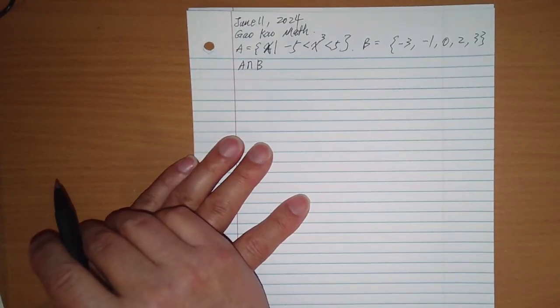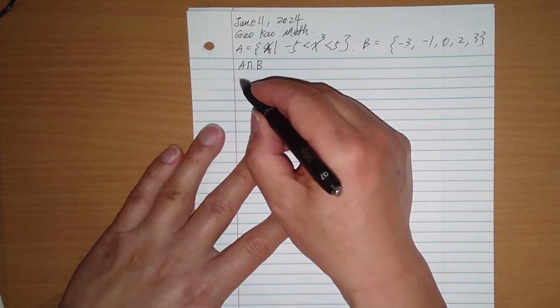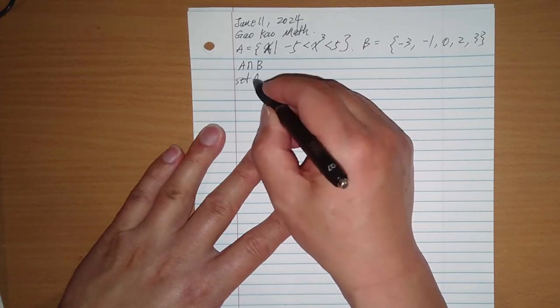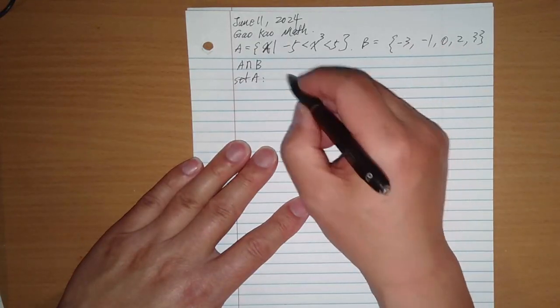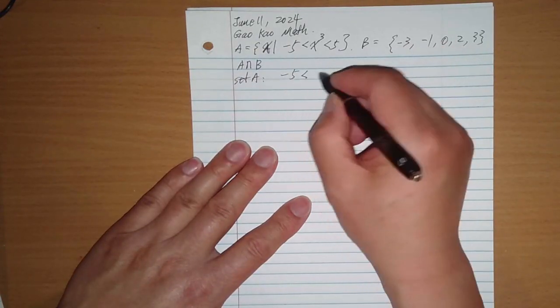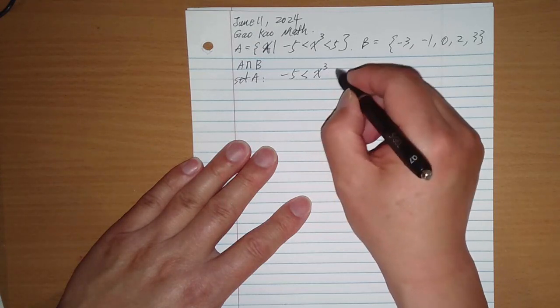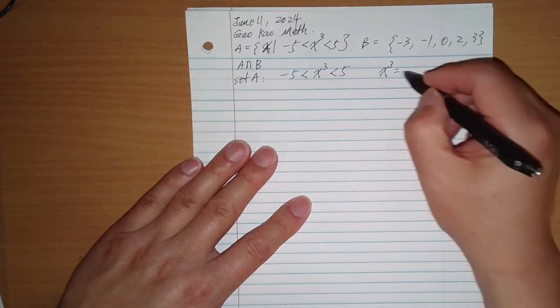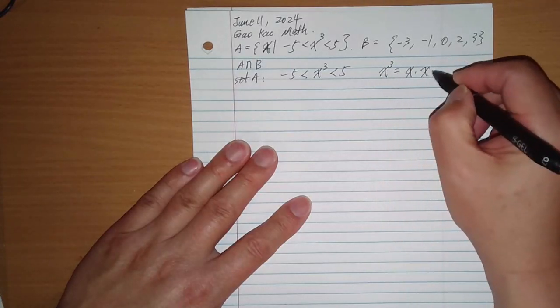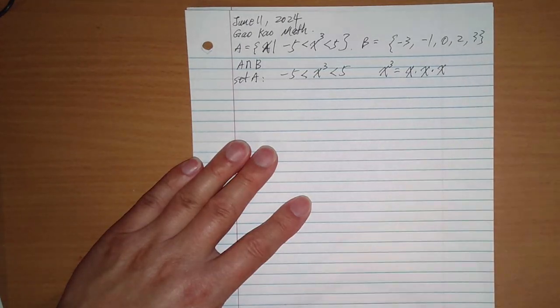Okay, so how do we do that? First, let's look at set A. For set A, we know the elements follow that. Right? So x cubed basically means x times x times x, three times.